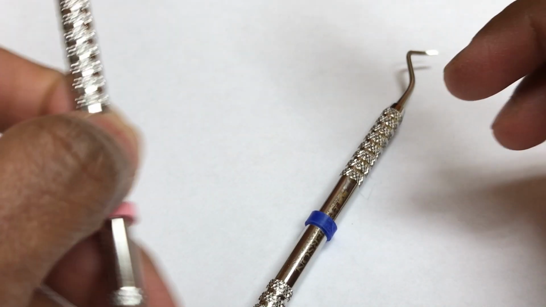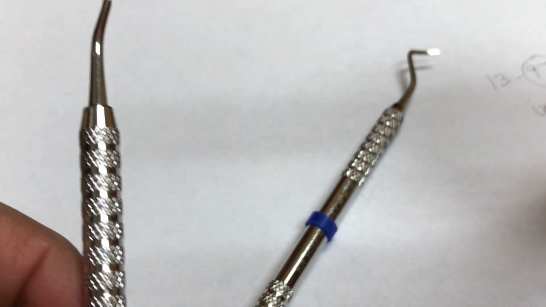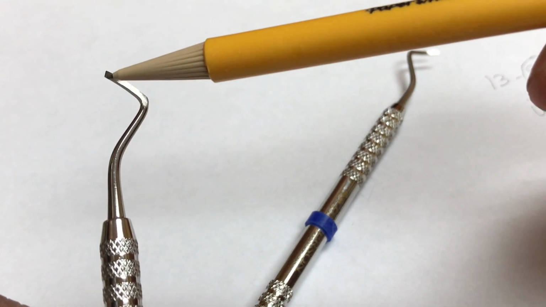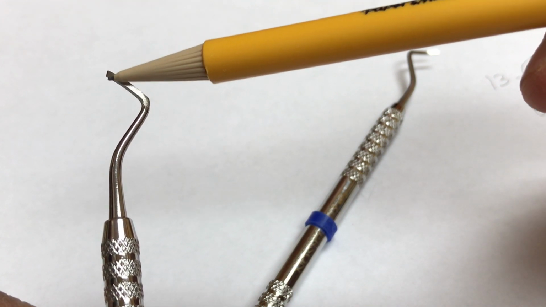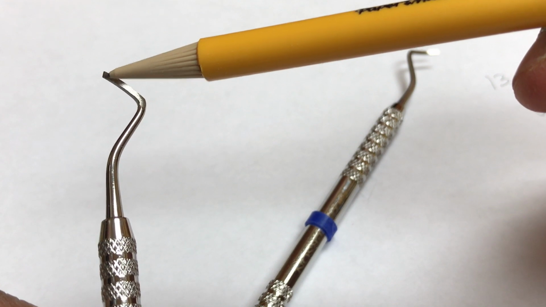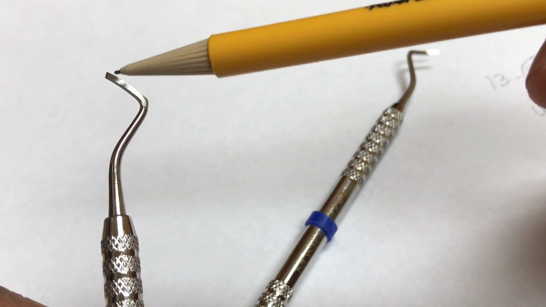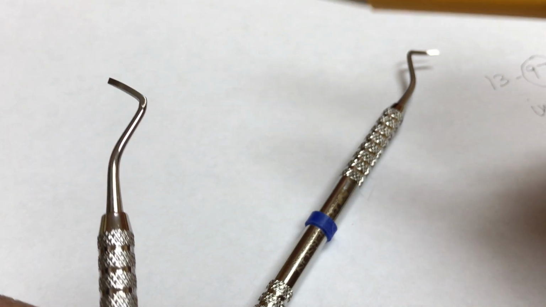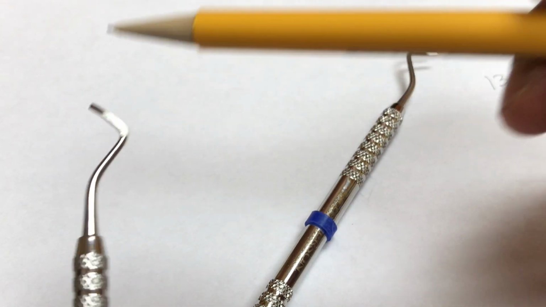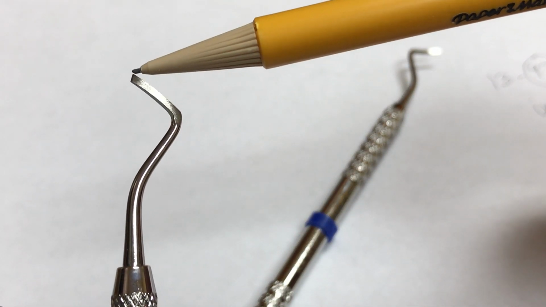The next one is a gingival margin trimmer. If you see, the cutting edge has a curve to it and it kind of looks like a bevel at the tip. It's not a straight cut, but it looks as if it's a bevel because it is used to give a bevel. And you can identify the mesial and the distal margin trimmers by the direction of this pointed part of the bevel.